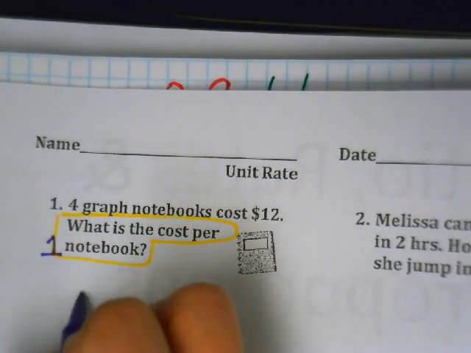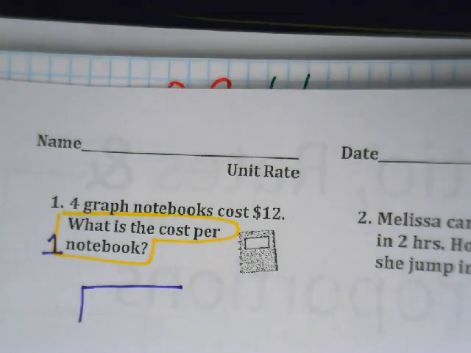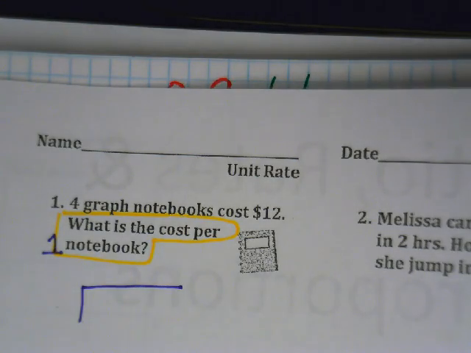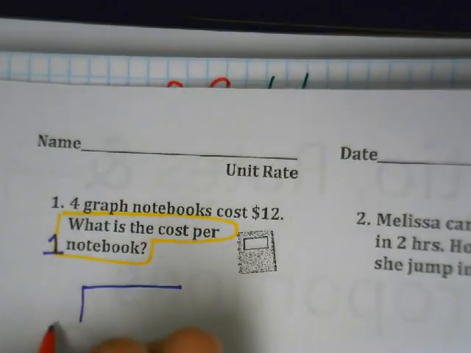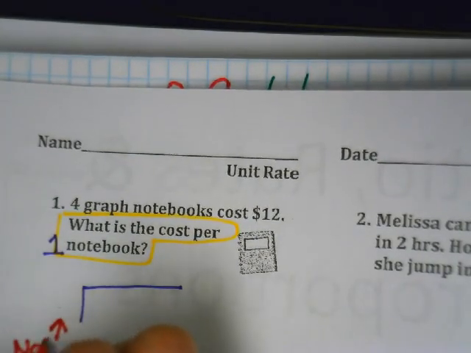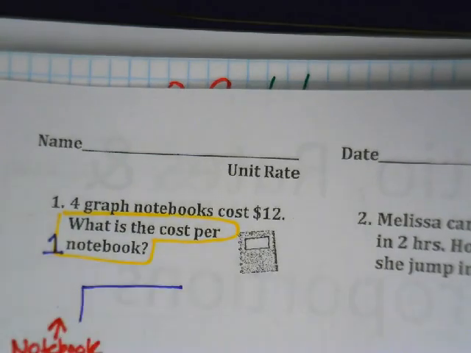So when you divide, please pay attention to me. I know the answer is 3. I'm not worried about the answer. I'm worried about when these get harder, what are you going to think of? Okay. Does everybody understand why it says one notebook? Because it says per. Per means one. Okay. When you read it and you identify what you're solving for, the one, I'm solving for one notebook. Whatever that one is going to go outside. So it says one notebook, so that's going to go outside. Please pay attention. Don't go ahead of me, Sienna.